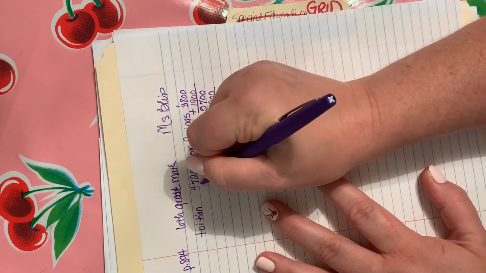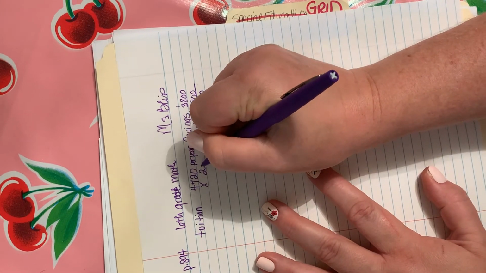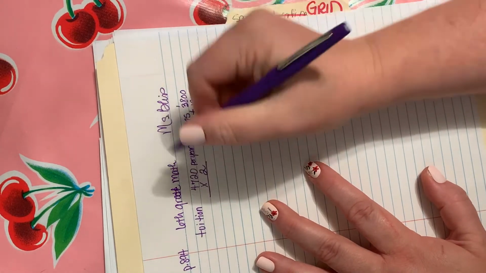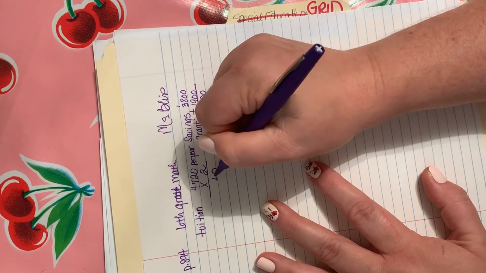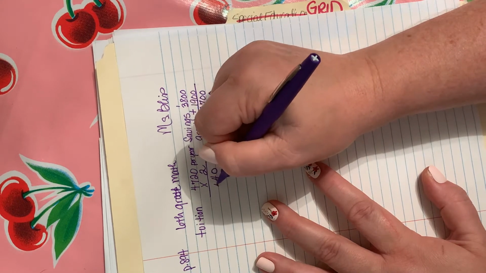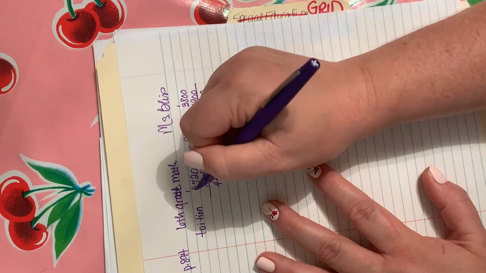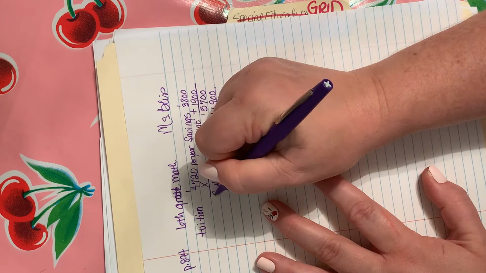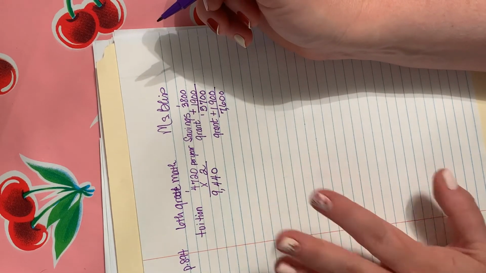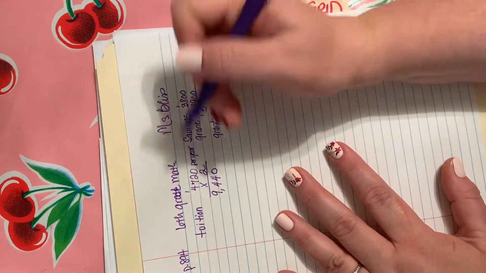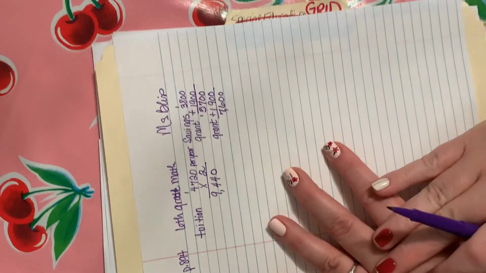Okay? But tuition is $4,720 per year. So we have to multiply that times 2 because they want to know for 2 years. So we've got 2 times 0 is 0. 2 times 2 is 4. 2 times 7 is 14. 2 times 4 is 8 plus 1 is 9. Okay, so for her to go to school for 2 years, if she had nothing, it would be $9,440.